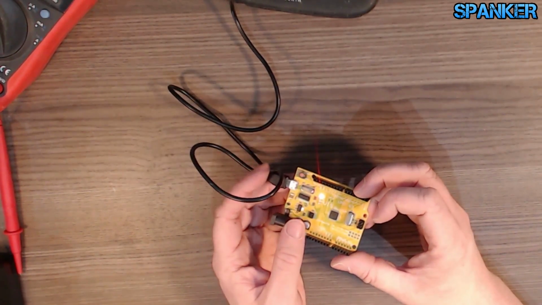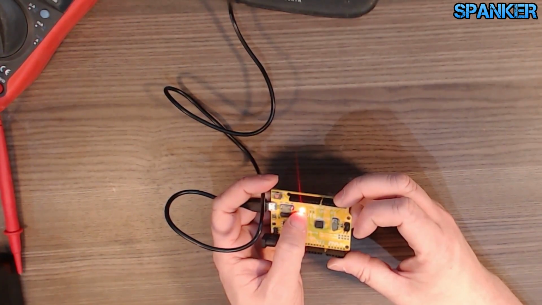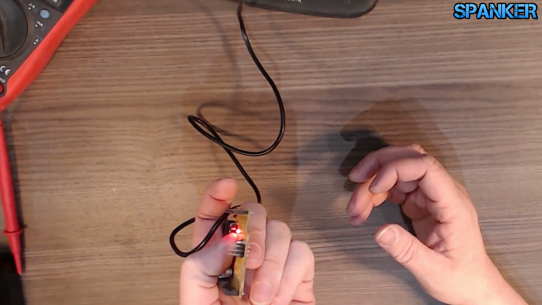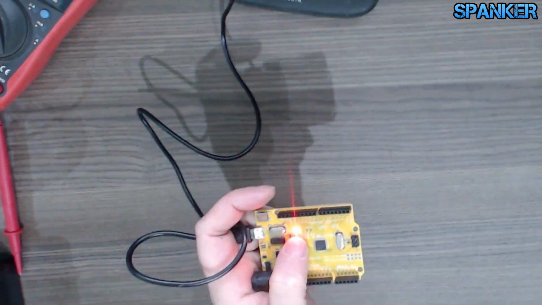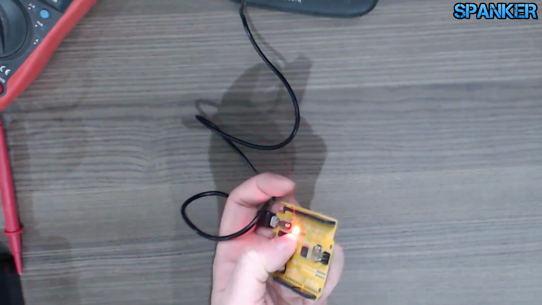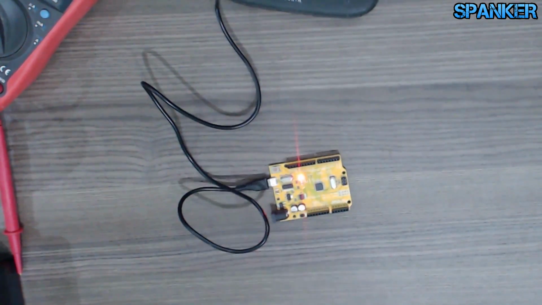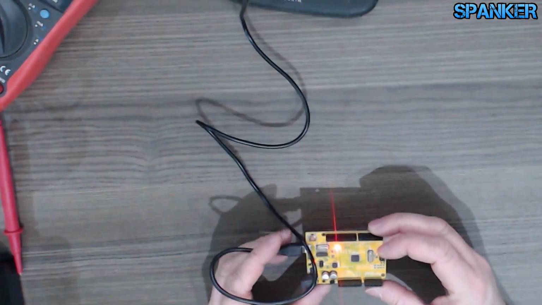Basically, that LED that my finger isn't covering is actually a red LED. Let me just turn this light off a little bit. Well, there's two LEDs. There's one that we can see flashing, and I can tell you exactly how long it's flashing.